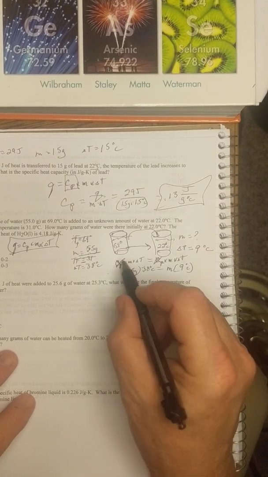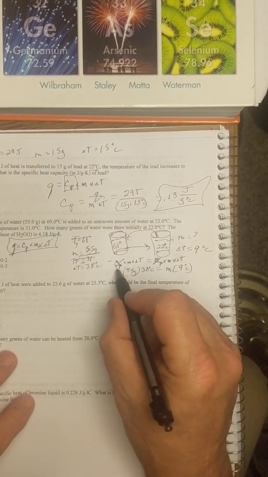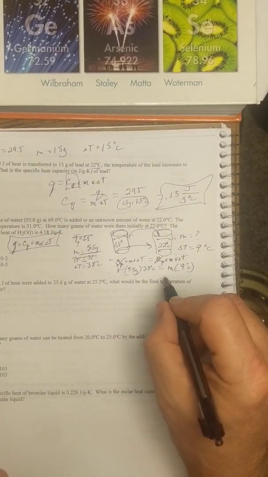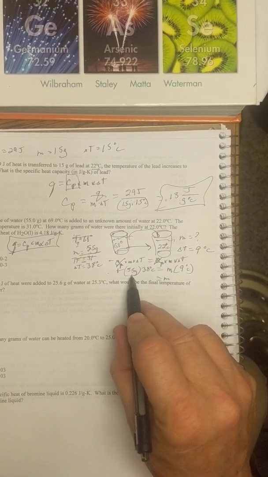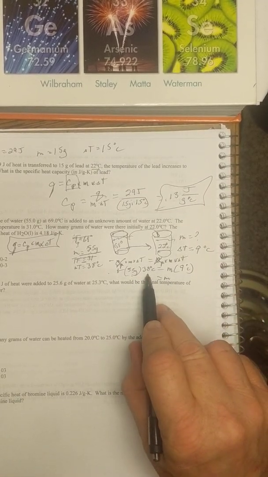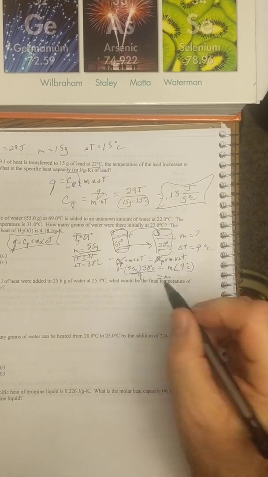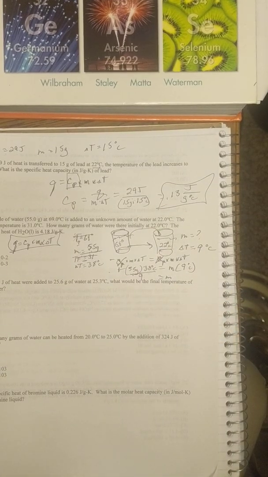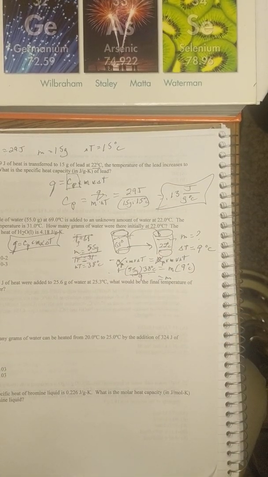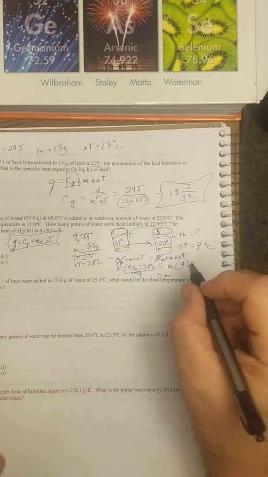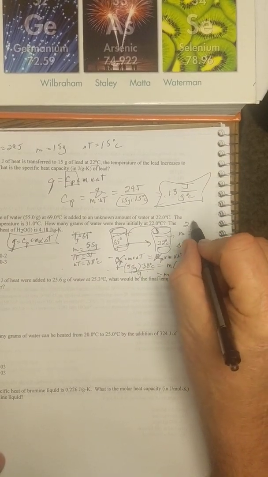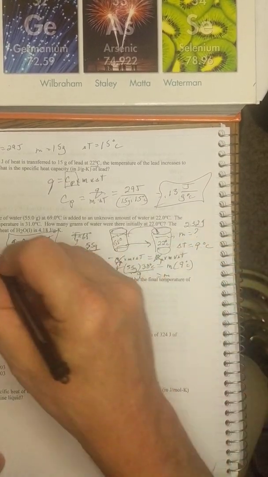This would be a negative of a negative, so the sign just becomes a positive. So the mass of this is 55 times 38, and then I'll divide by 9 to get the mass. So 55 times 38 divided by 9, I'm looking at 232. So this one was 232 grams.